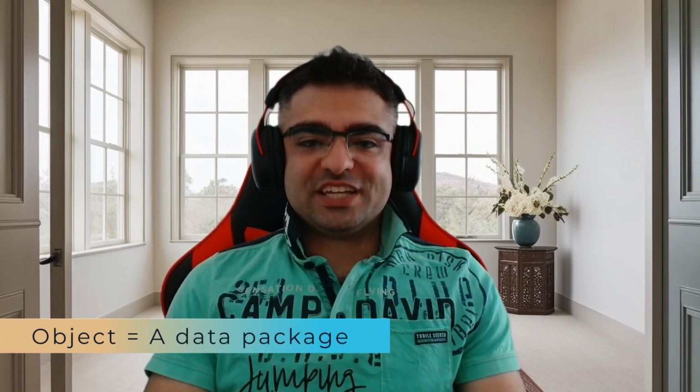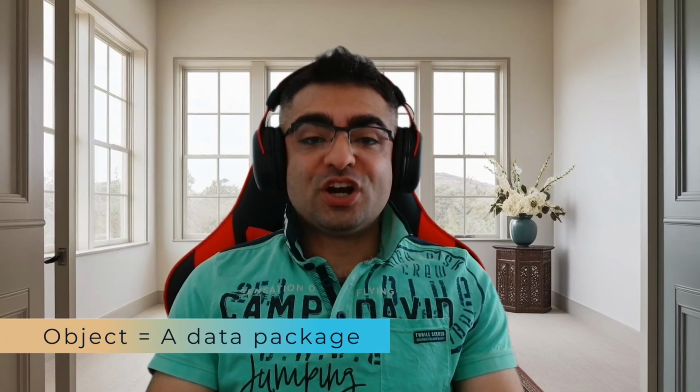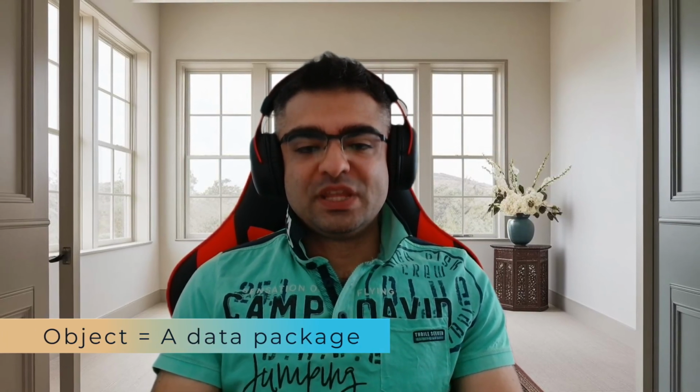Let's unlock this together. What is an object? An object is a collection of key value pairs. It's like a little data package. You give it a name, and inside it holds related properties.